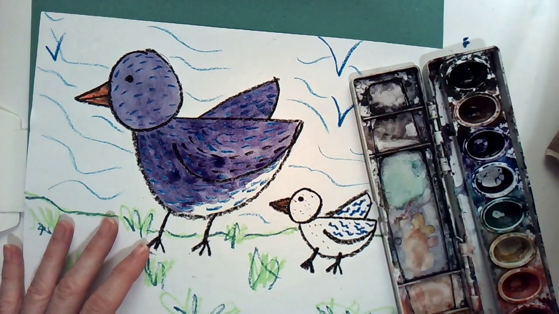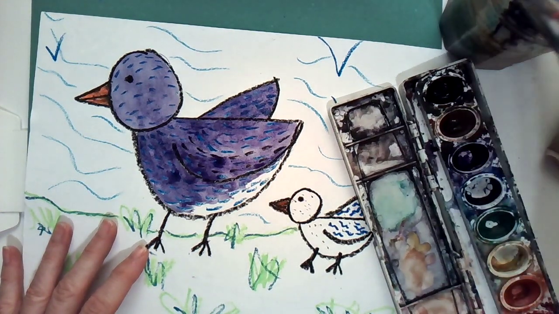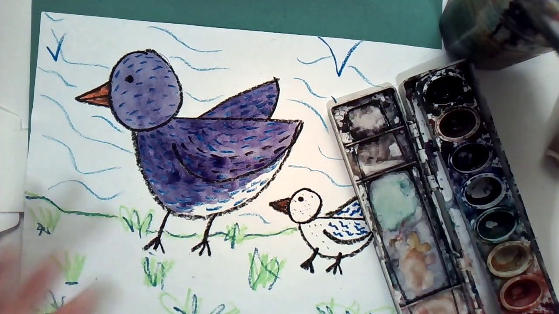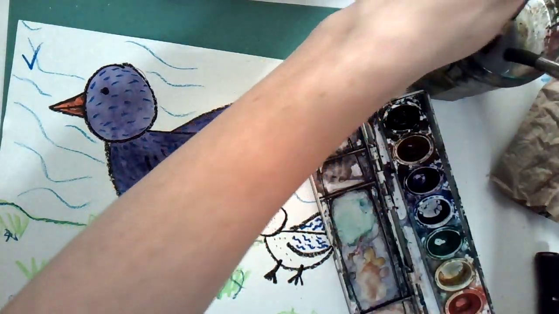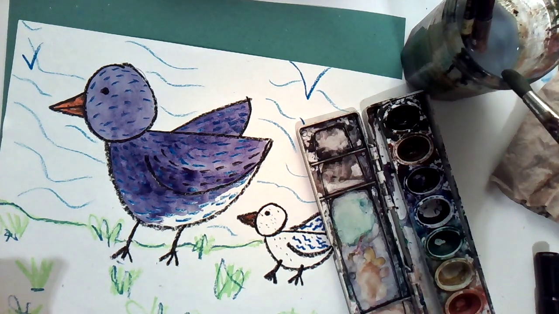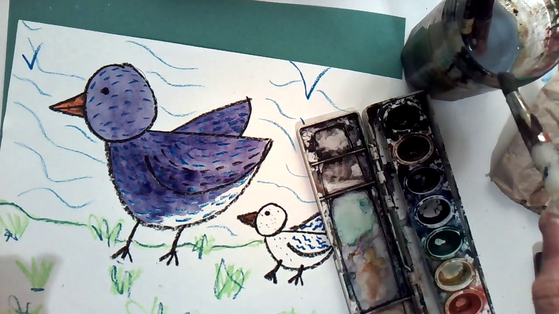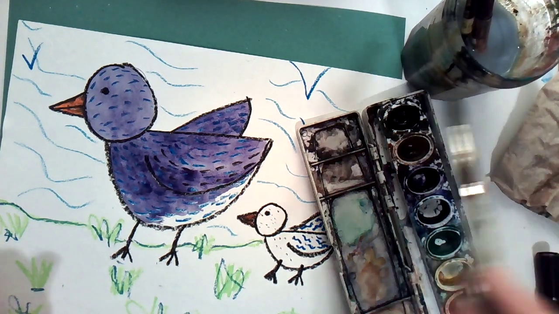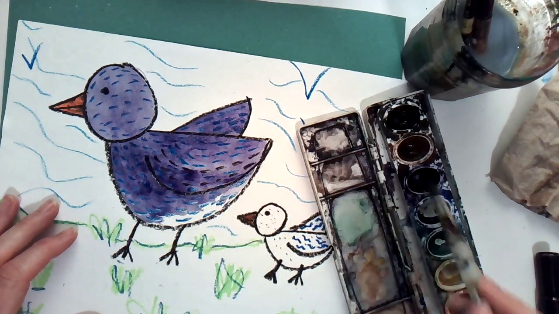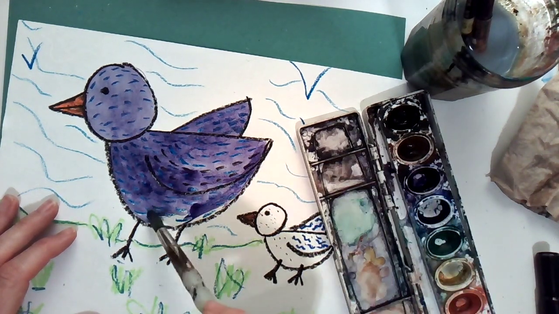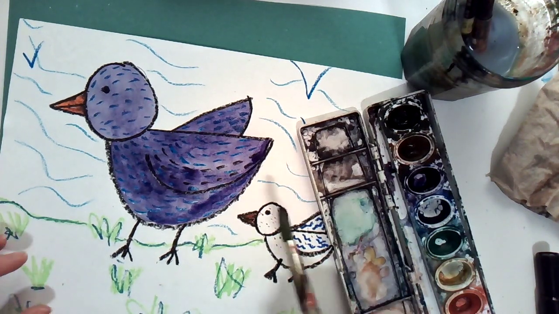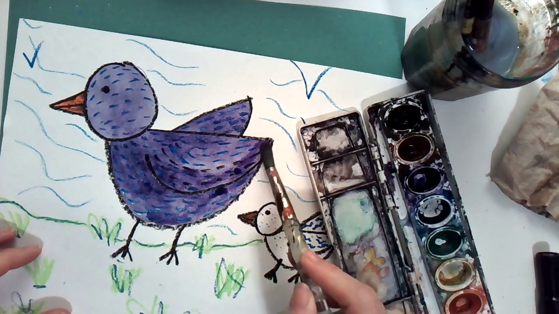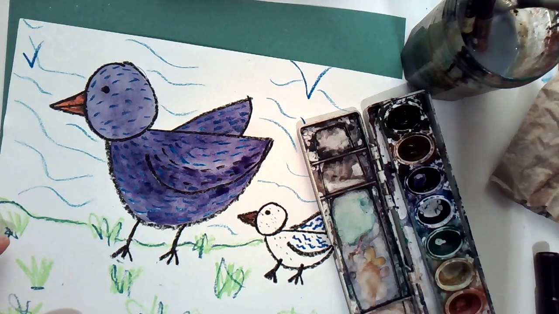And remember, whenever you have your water, you want to wipe your brush. Wipe it against the lip to let go of some of that water. There's my bird. And then I'm going to wash out my brush.